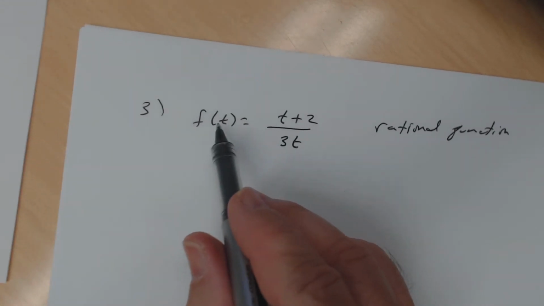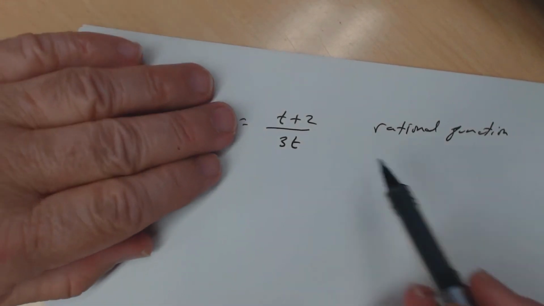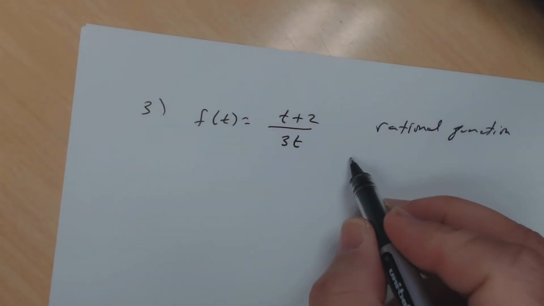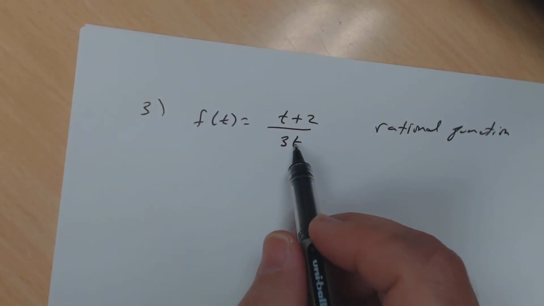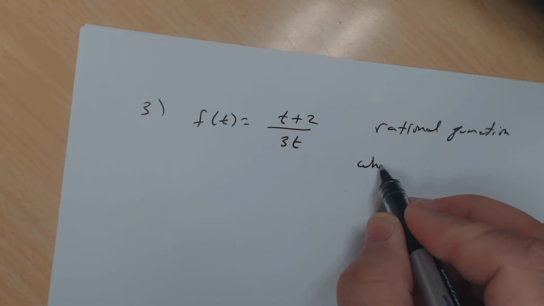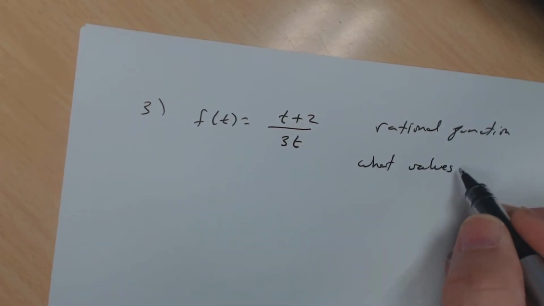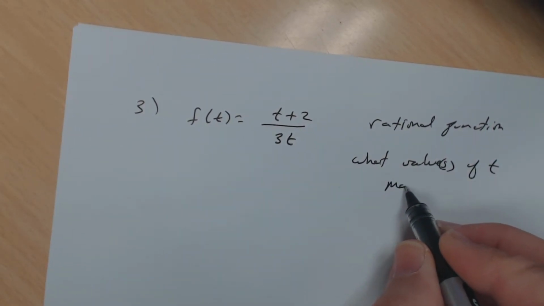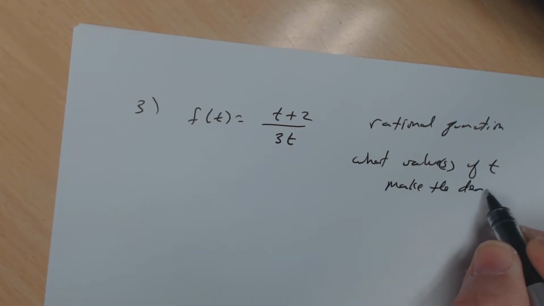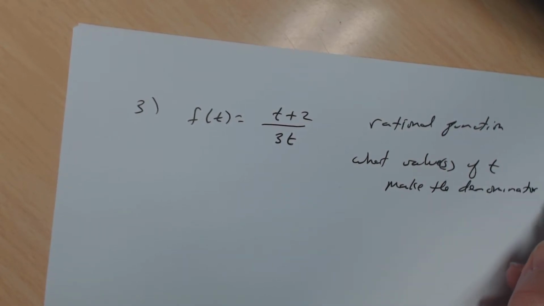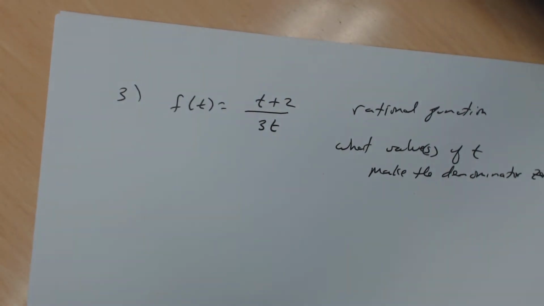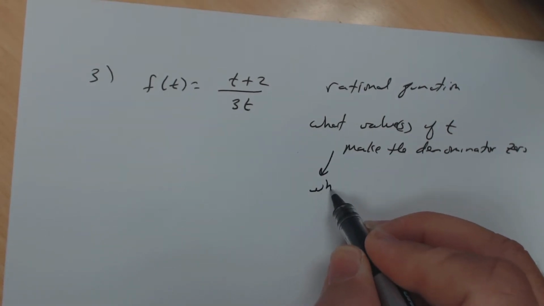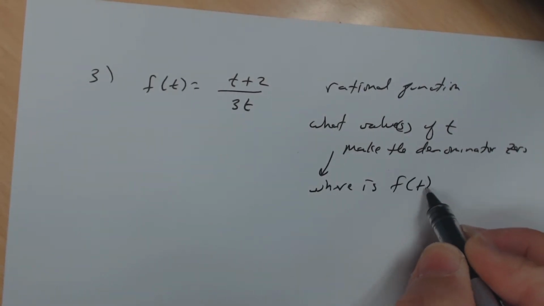All right, function notation. Remember that. So this rational function is made up of a rational expression. So if I want to find the domain of this rational function, remember, all I need to do is find out what value of t makes the denominator 0. That's what I need to do. What values of t makes the denominator 0? So where is this function undefined? So basically you're asking, where is f of t undefined?